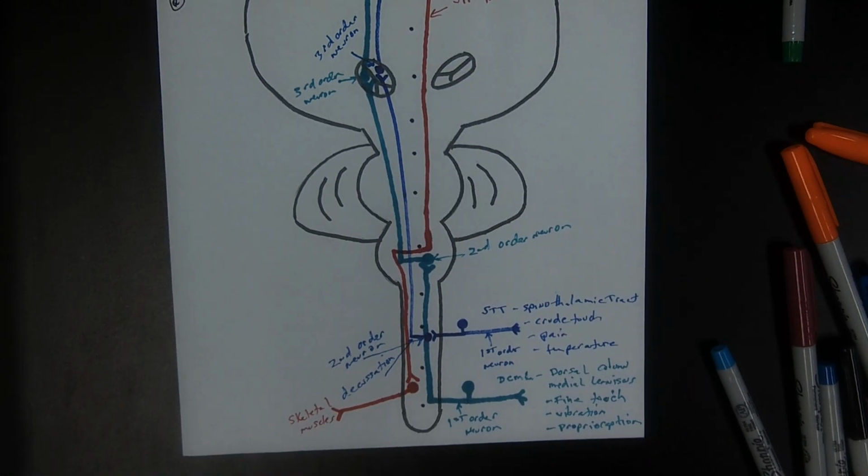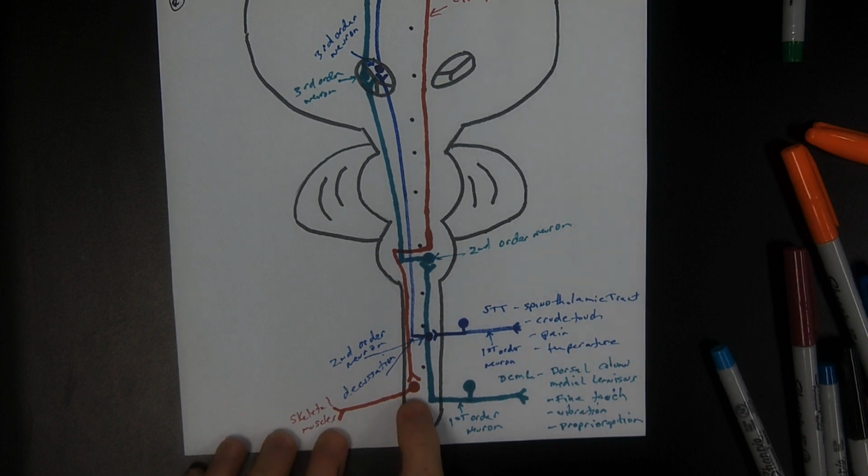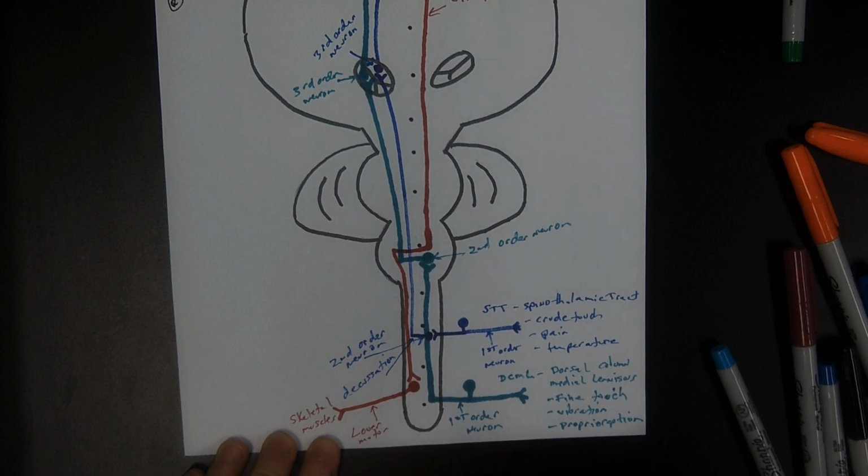So you have your upper motor neuron, all the way from your primary motor cortex, comes down to the level of the medulla, decussates, and comes all the way down to the appropriate level in the spinal cord. And that synapses with an alpha motor neuron. So this is your lower motor neuron.